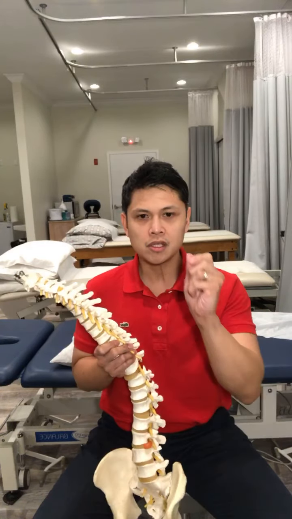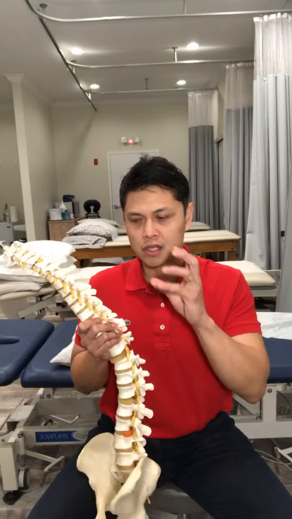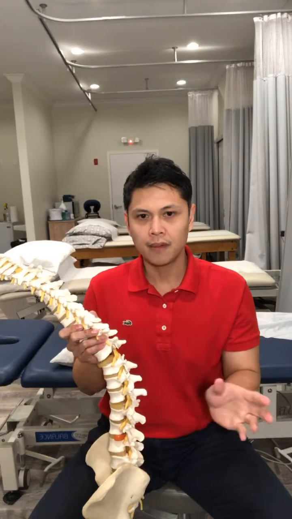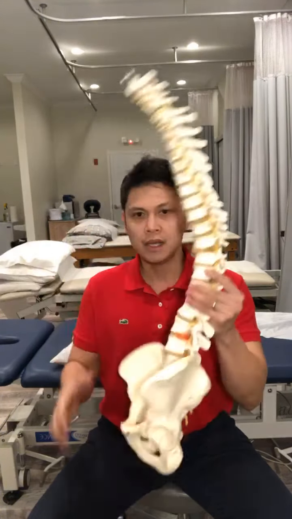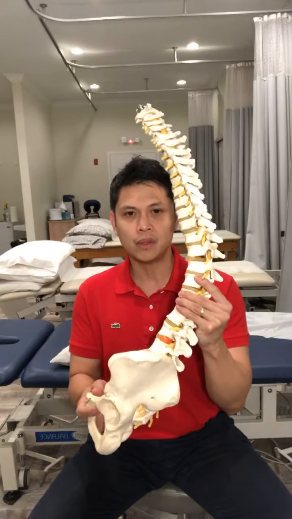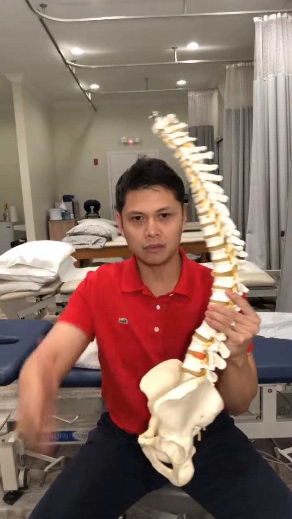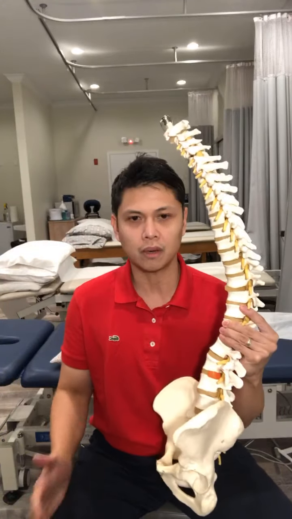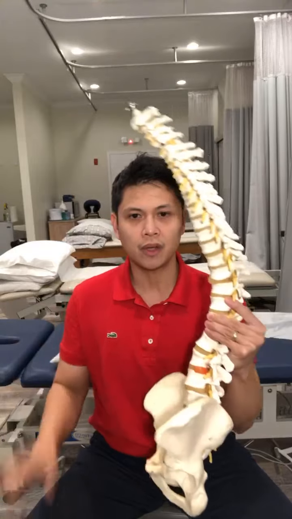scoliosis. So this strengthening exercise is general exercise or stabilization exercise. Is general for patients with C-curve or S-curve. We don't know kung ano yun. Kailangan tumingin kayo ng physical therapist para ma-assess kung C-curve kayo or S-curve.